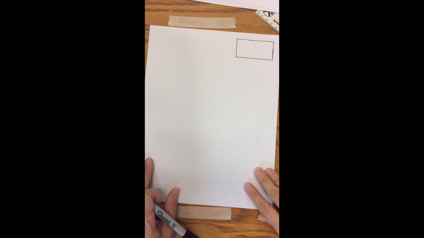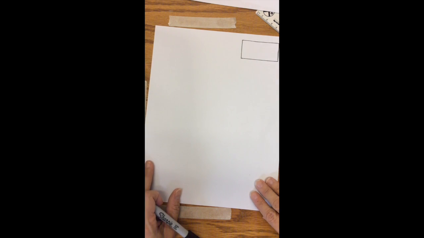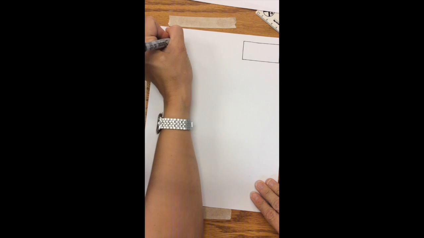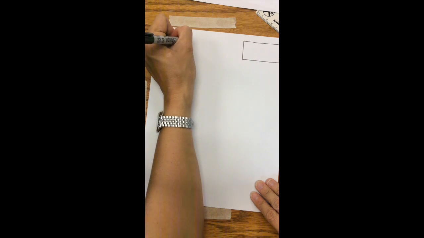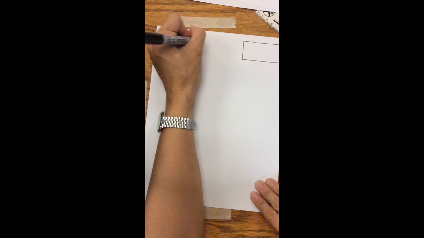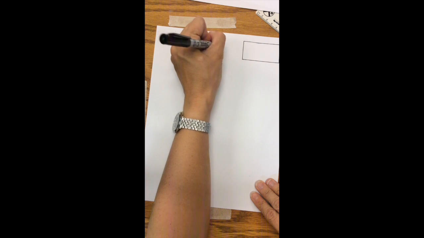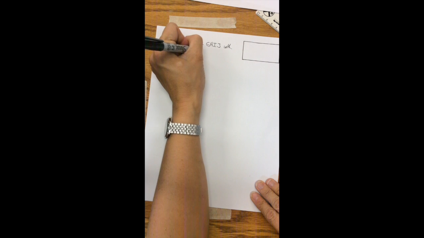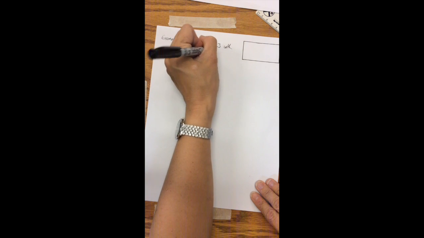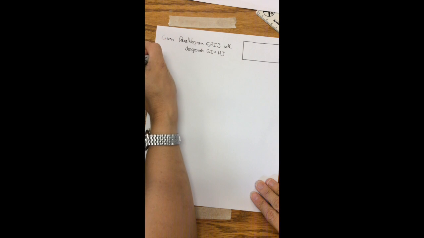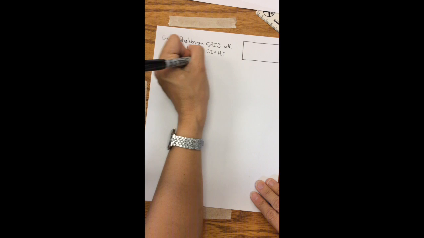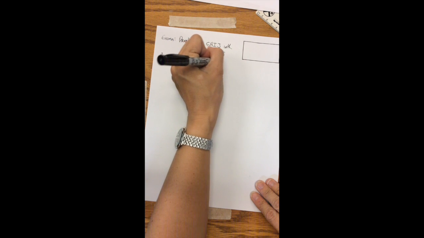If the diagonals of a parallelogram are equal in length, then the parallelogram is a rectangle. Complete the diagram and give an appropriate given and proof for this case. So, given parallelogram GHIJ with diagonals GI equals HJ. We're trying to prove that GHIJ is a rectangle.